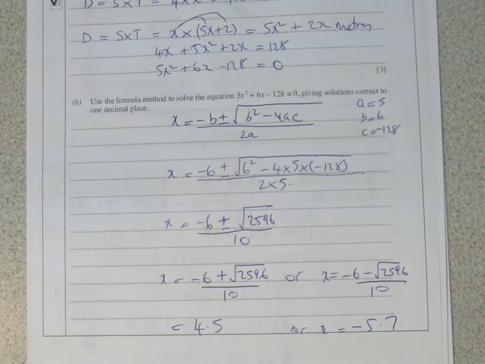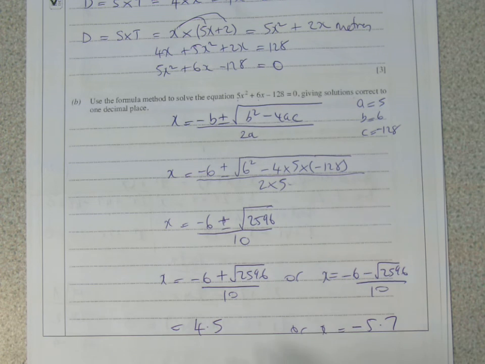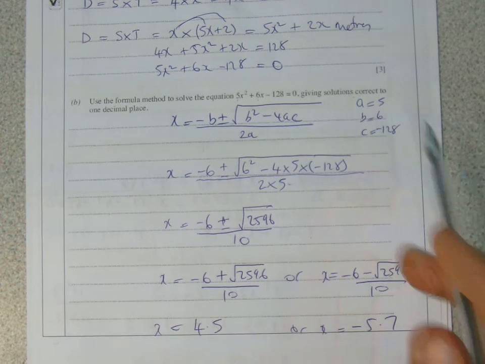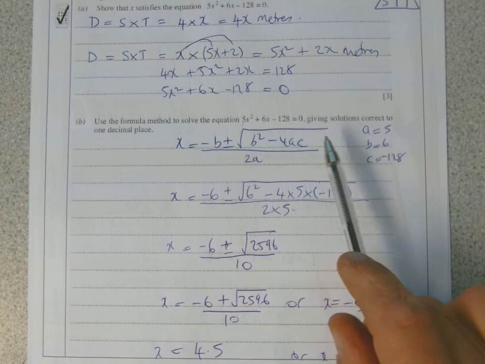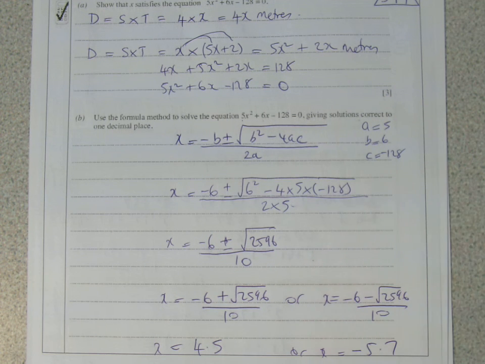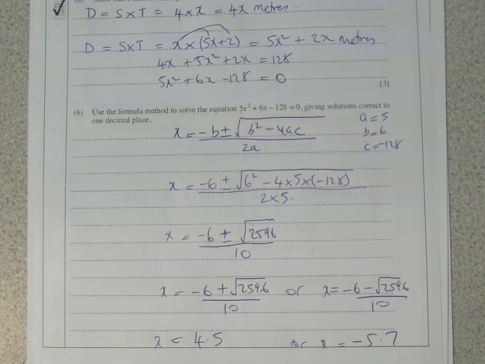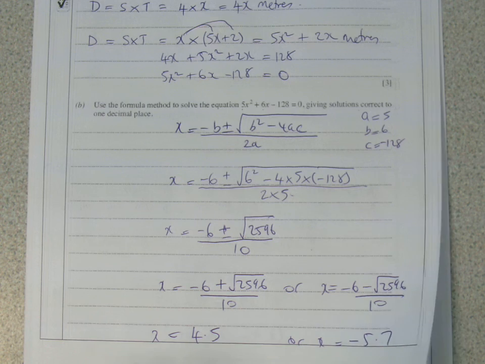So we've got two answers there. That's what they're asking for when they're giving solutions. They're not asking us to comment on the answer, because x refers to the speed, if you remember from part A. They're not asking us to say which one we should take. They just say giving solutions correct to one decimal place, so you just leave it like that. You don't need to comment on which one we should take.